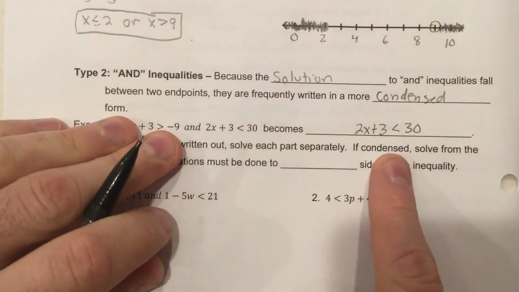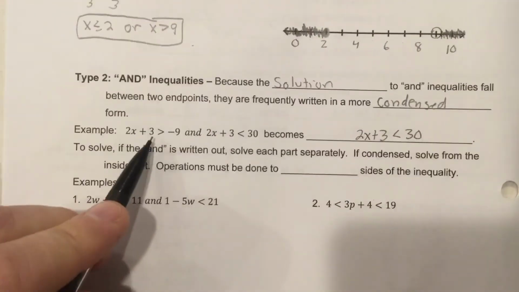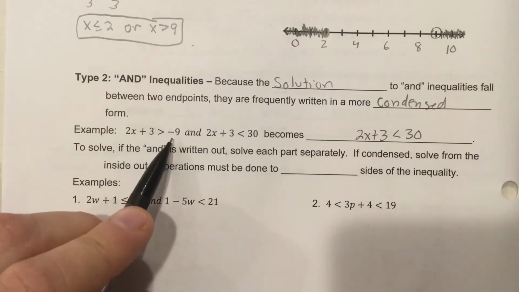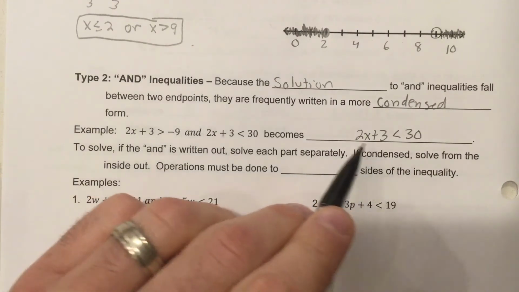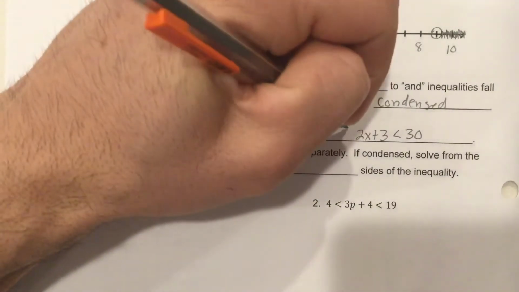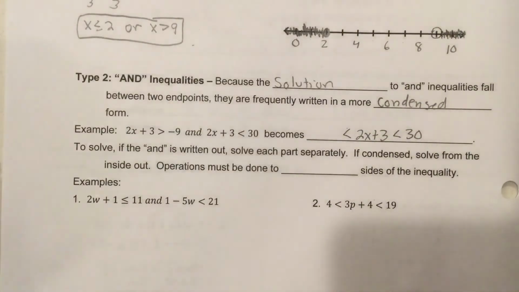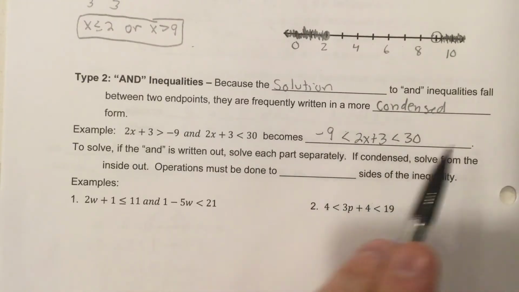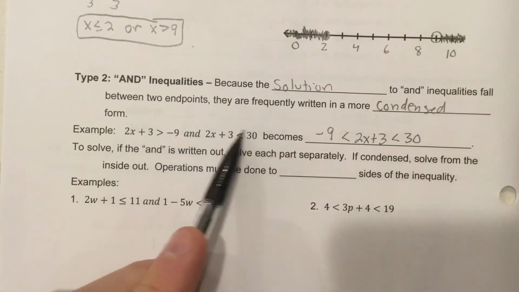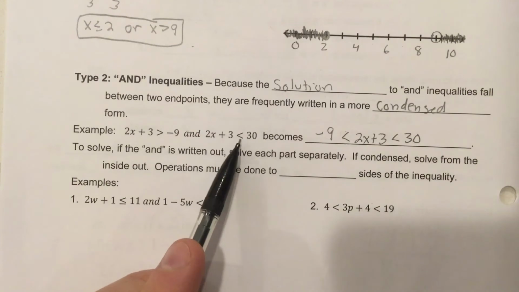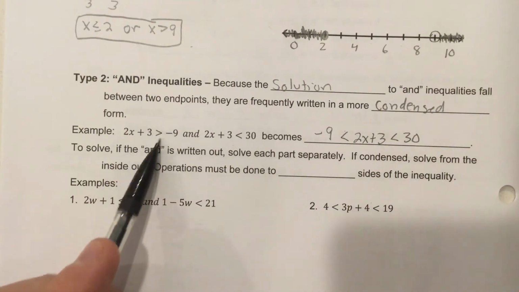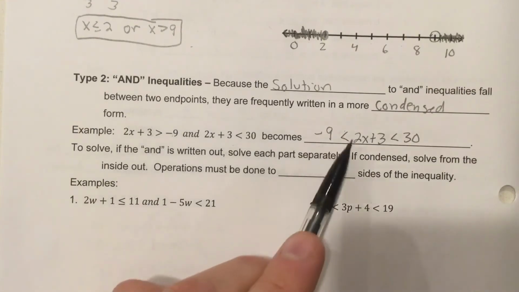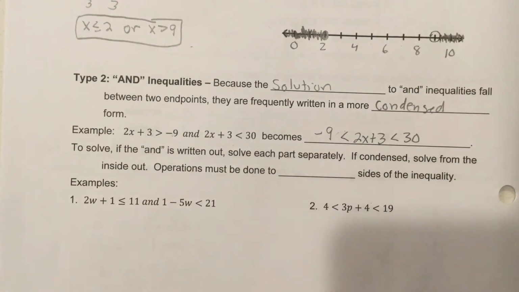Okay, so I have that part. Now if you look here, the alligator's biting the 2x plus 3 in comparison to the -9, right? So when I rewrite this, here's my 2x plus 3, and the alligator is still biting the 2x plus 3. And then I have the -9 as well. So I just condensed that into one single line. Again, the alligator's still biting the 30 in comparison to the 2x plus 3, and here the alligator's still biting the 2x plus 3 in relation to the -9.